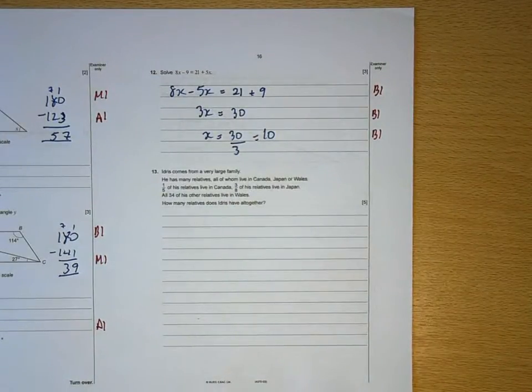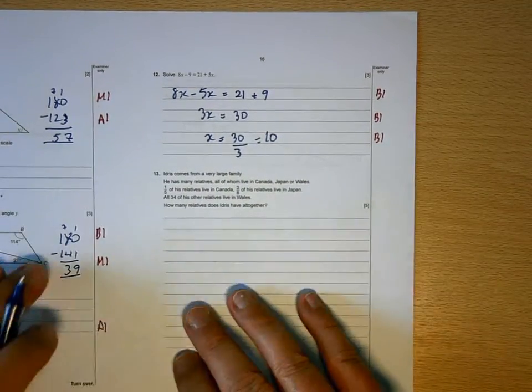Idris comes from a very large family. He has many relatives, all of whom live in Canada, Japan or Wales. 1/5 of his relatives live in Canada, 3/8 of his relatives live in Japan. All 34 of his other relatives live in Wales. How many relatives does Idris have altogether?